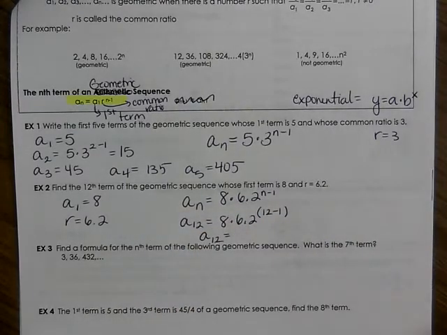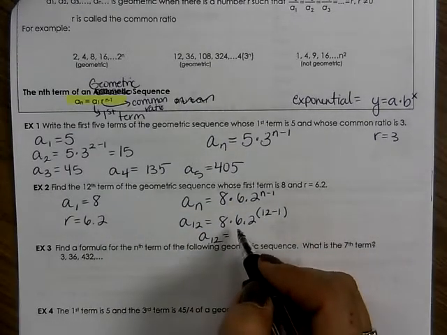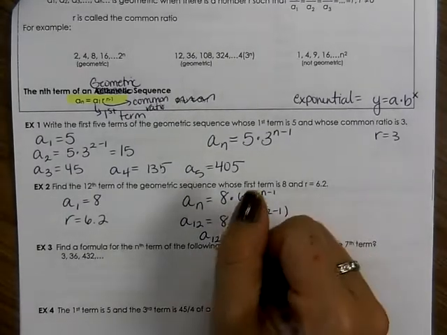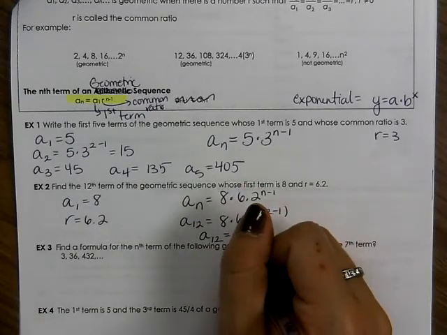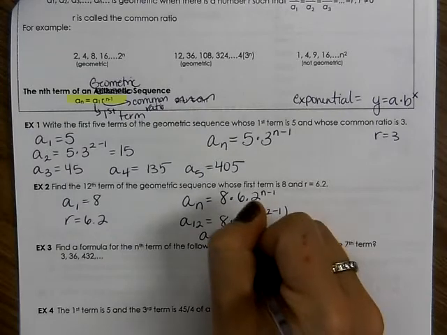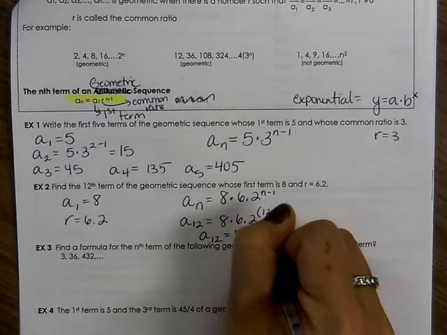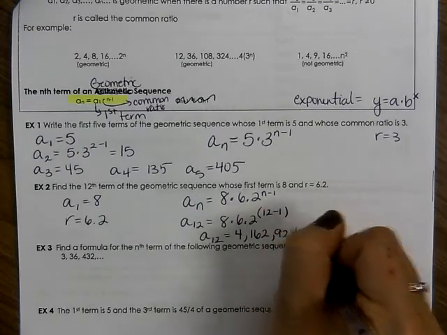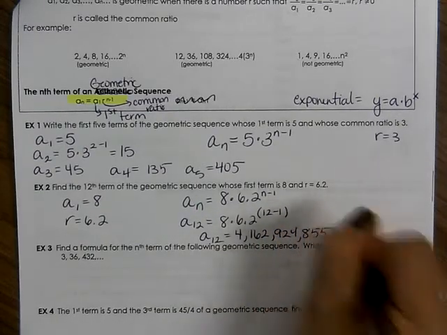When you plug this into the calculator, you can either put parentheses around the 6.2 or just make sure you multiply. Don't just type in 86.2. Okay, so a sub 12 is, let's see, 4,162,000,000,924,855.